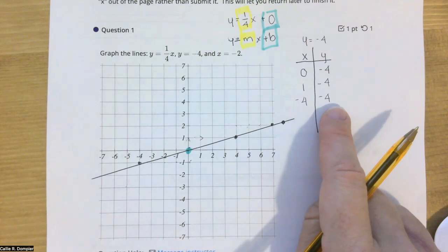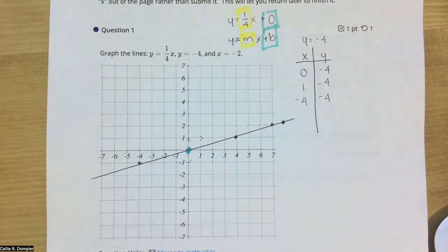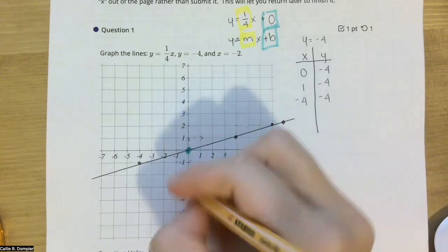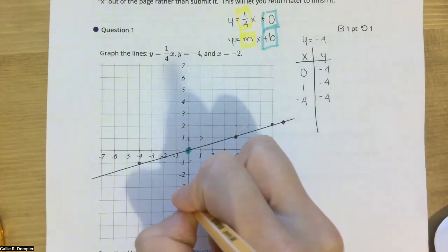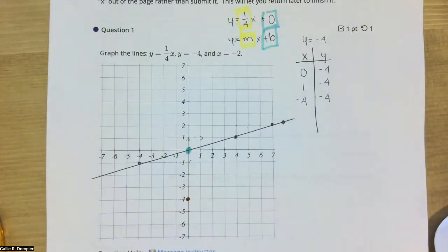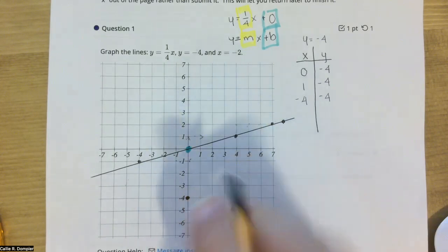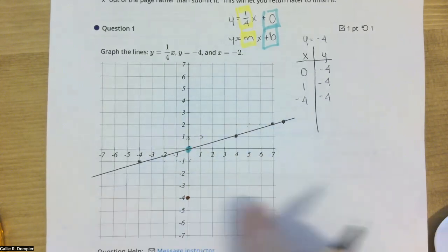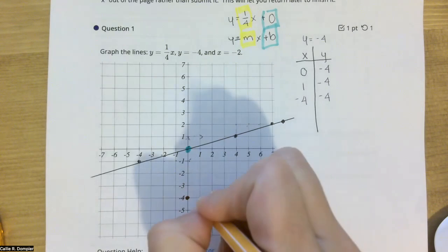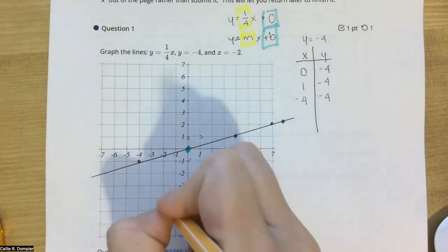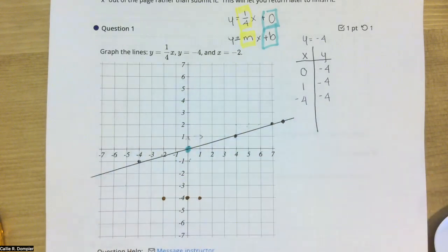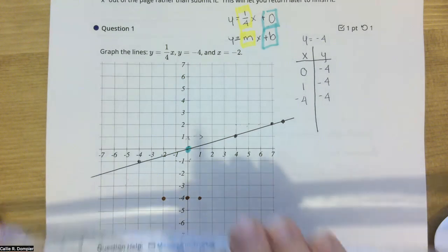Can we find y equals -4 on the graph? Where does y equal -4? That would be the y-intercept, right? And then everywhere else, it's -4. So when x is 1, y is still -4. When x is -1, y is still -4. So there's our line for y equals -4.